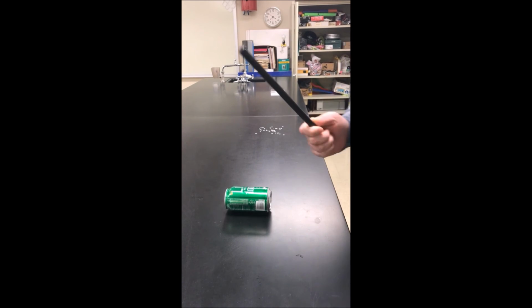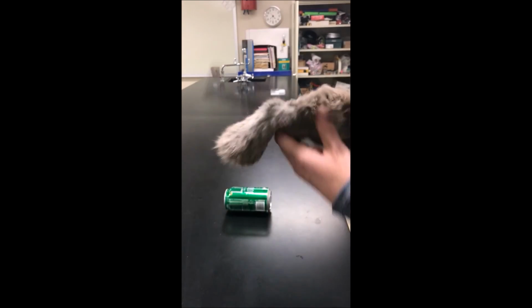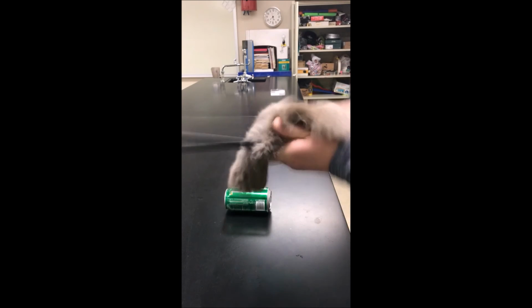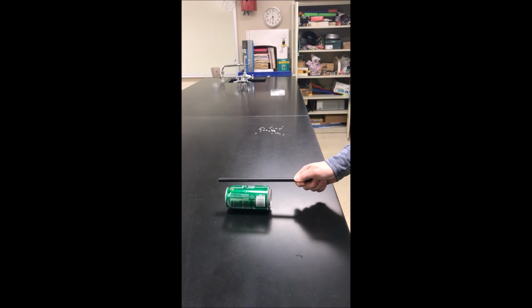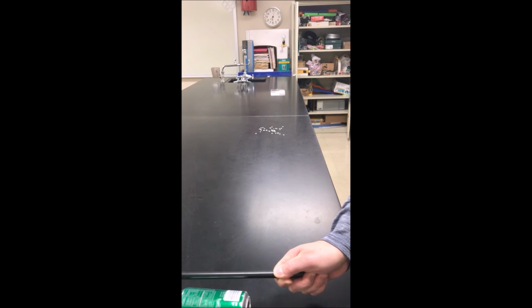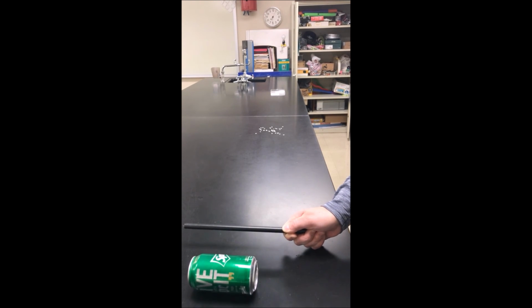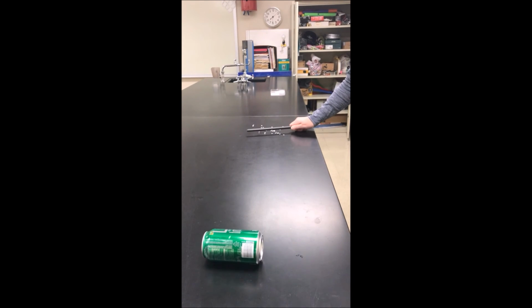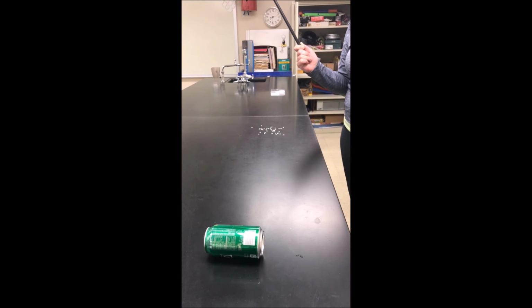But now I'm going to charge this by rubbing it with a rabbit fur, charging it by friction. The more I do this, the more electrons I add. Now if I bring it by the soda can, oh, there goes the soda can. If I bring it by the insulators, look, it picks up the little papers. So why does that happen?